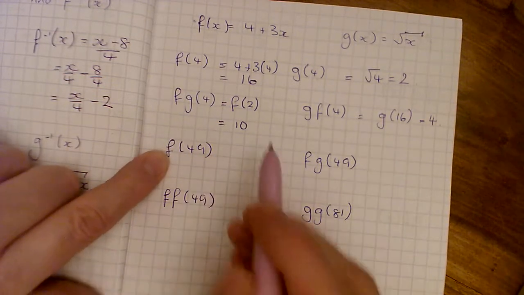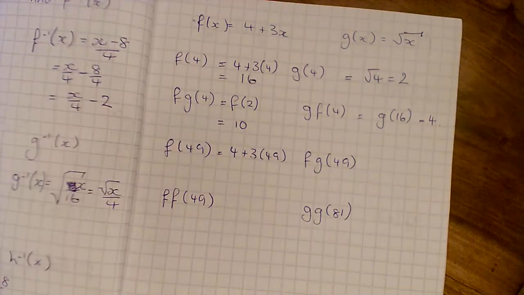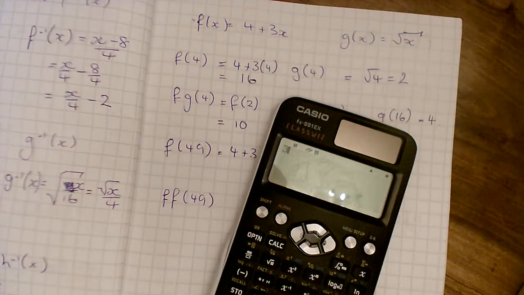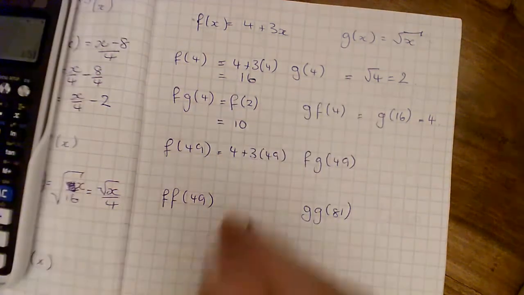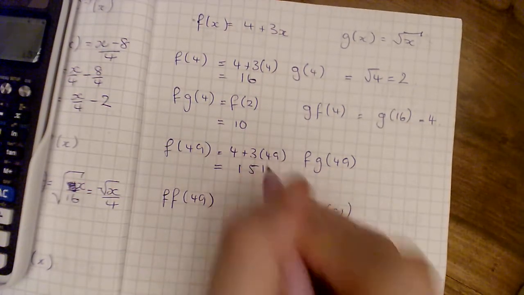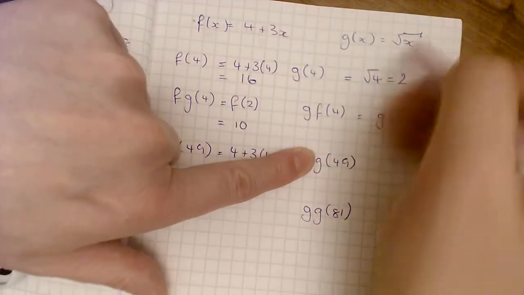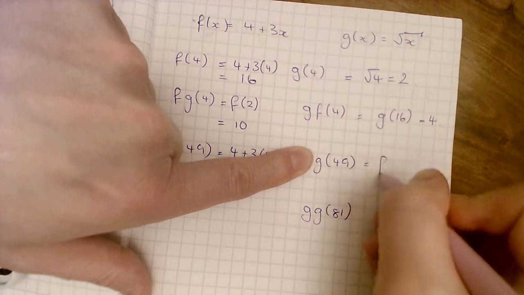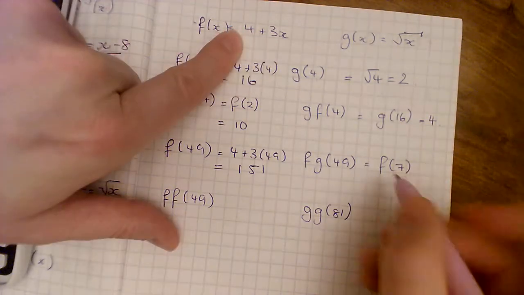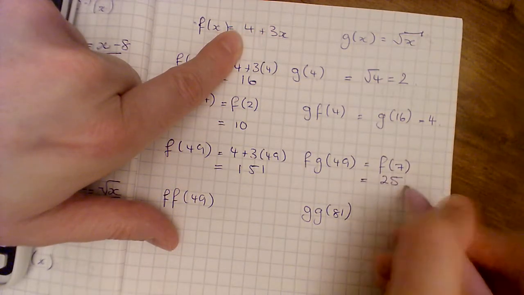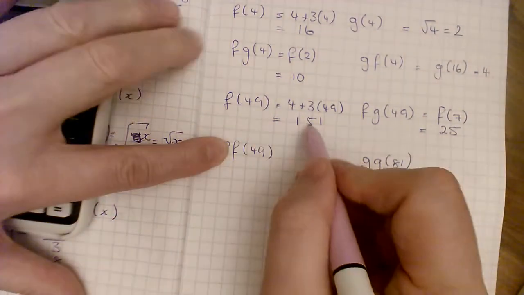F of 49, so that's just equal to 4 plus 3 lots of the 49. And that's a calculator job. 4 plus 3 lots of 49 is 151 apparently, equals 151. F of g of 49, so g of 49 is the square root of 49, which is 7, so that's equal to f of 7, and f of 7 is 3 sevens are 21, plus 4 is 25, so that one's going to be 25.